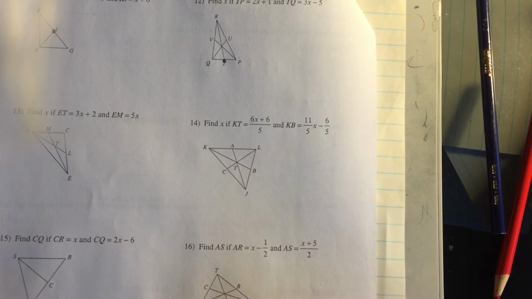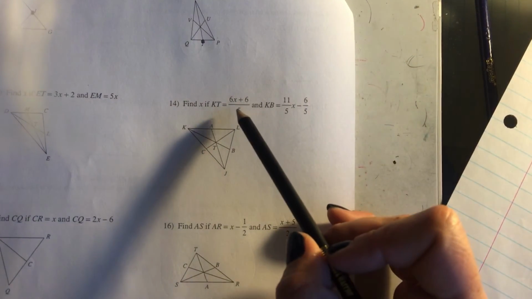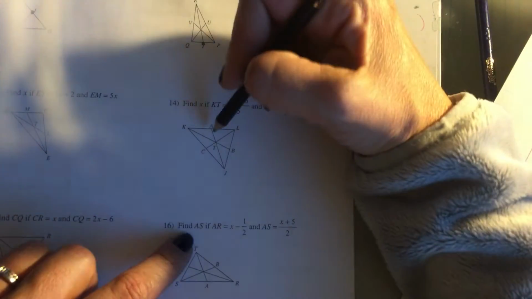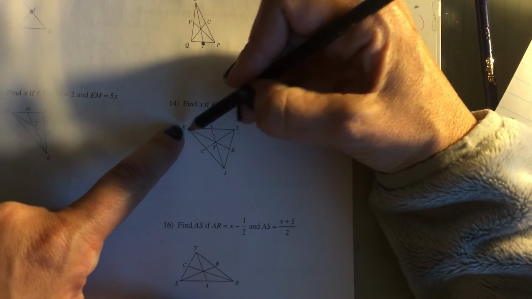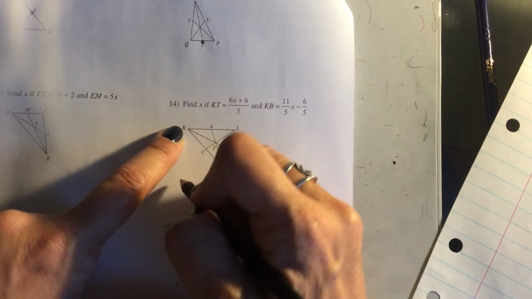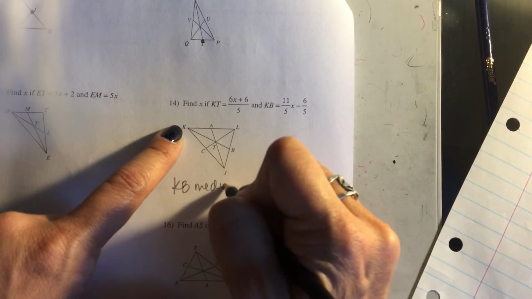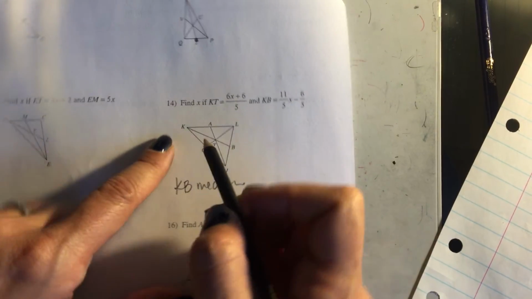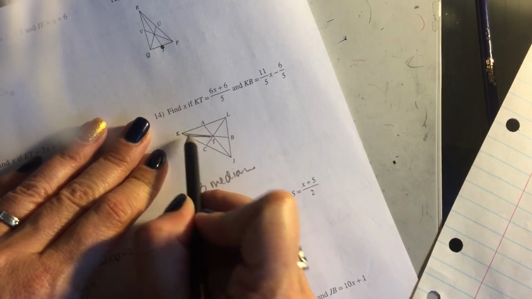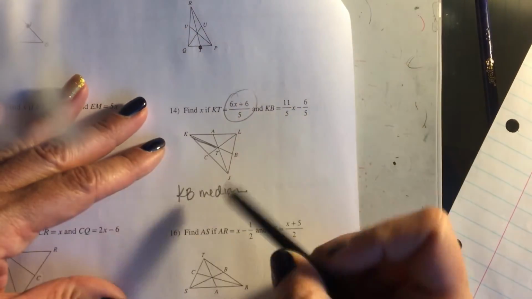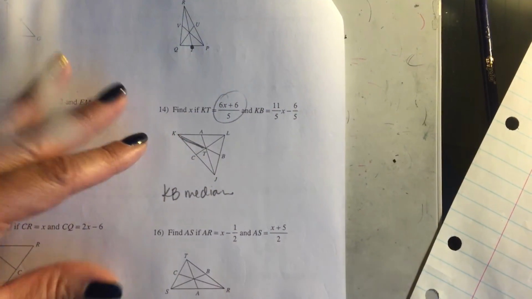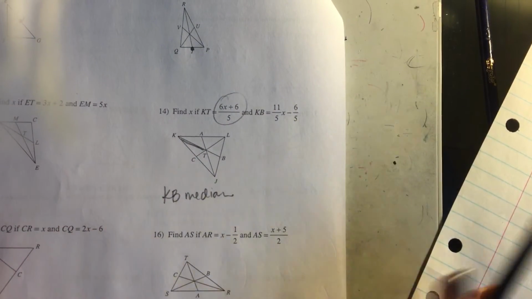Number 14, that was a challenge, and I wanted to show you how we would mess around with this problem, because now we're going across the median KB. KB is the median. That's the one that we need to focus on. They give us K to T as this fractional part, 6x plus 6 all over 5.